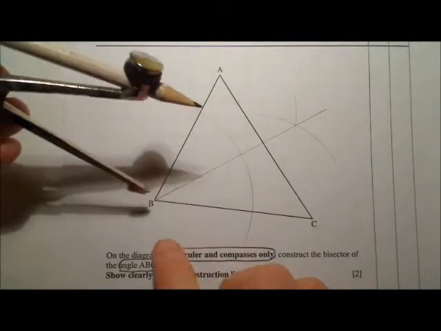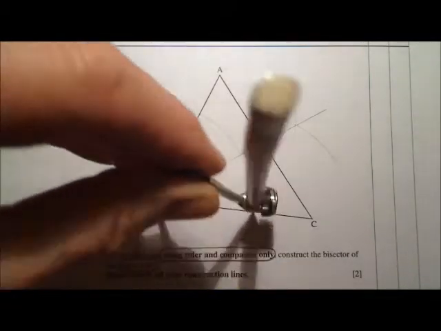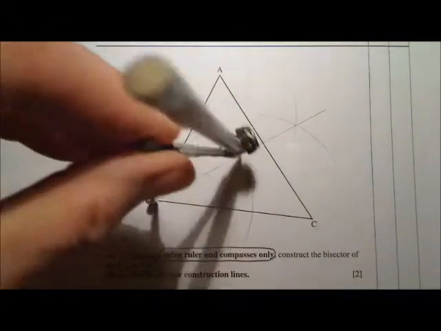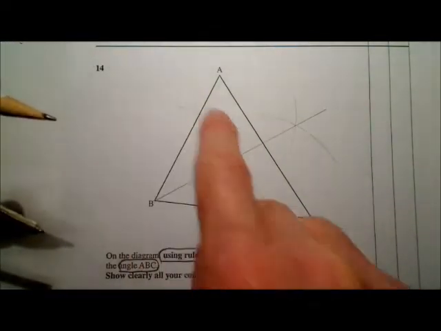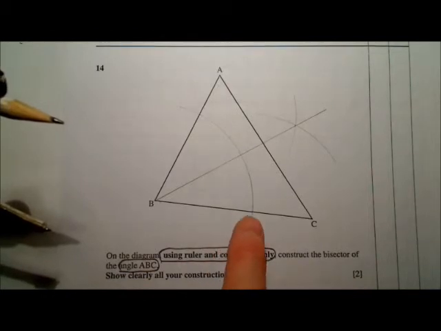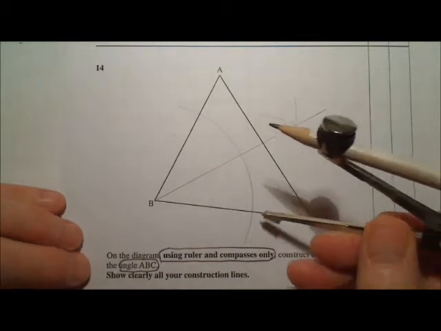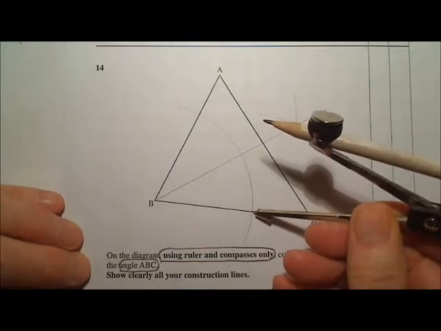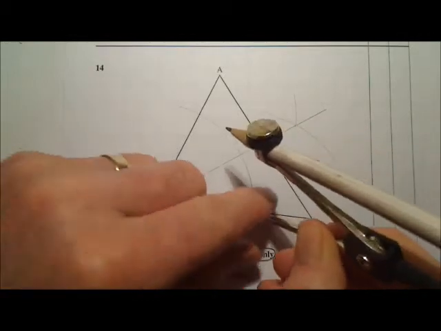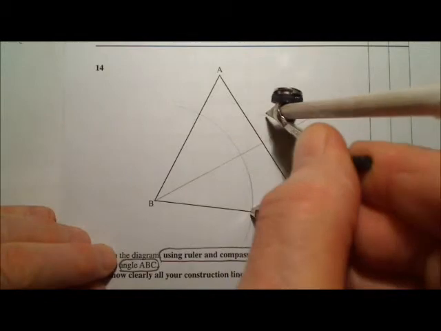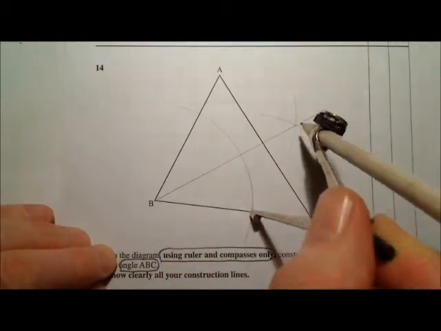So we're going to put our compass in at the corner here of B, and we're going to draw a nice big arc through the two sides AB and BC. So we're interested in where that big arc there cuts the two sides of the triangle. So we can keep our compasses at the same width now. We're going to put our compass in at this point here, where the arc we drew crosses BC, and we're going to draw a smaller arc up in this part of the diagram here.